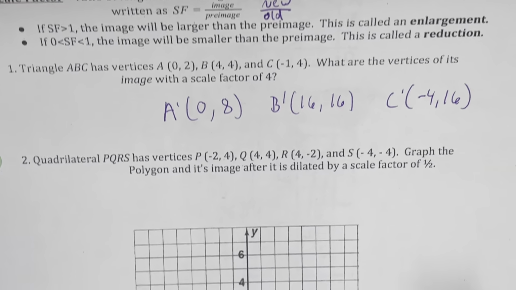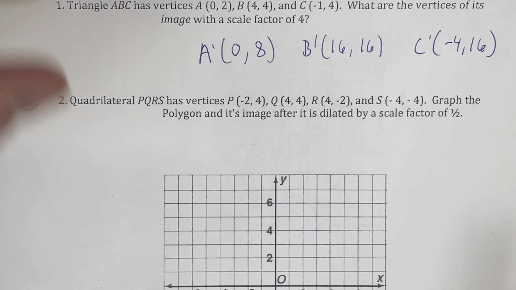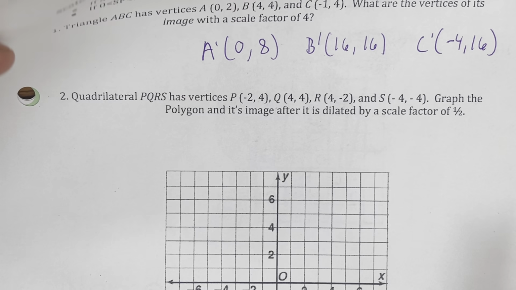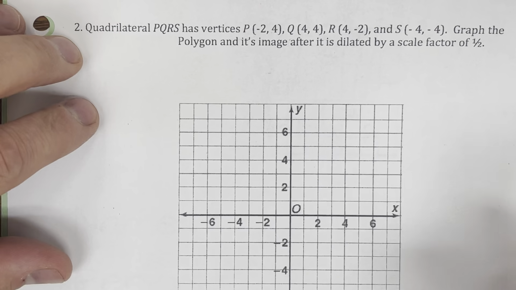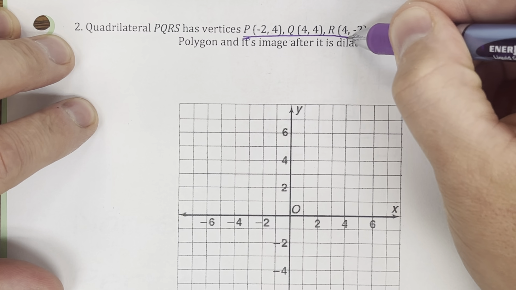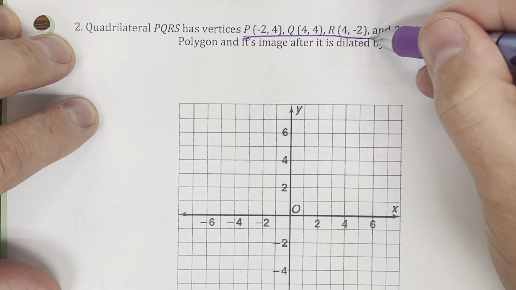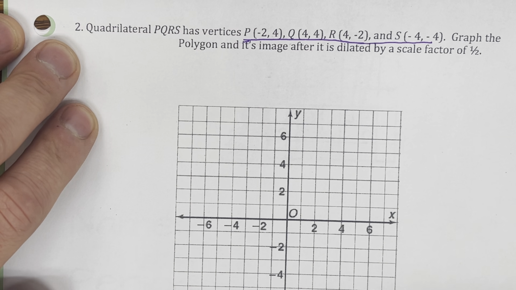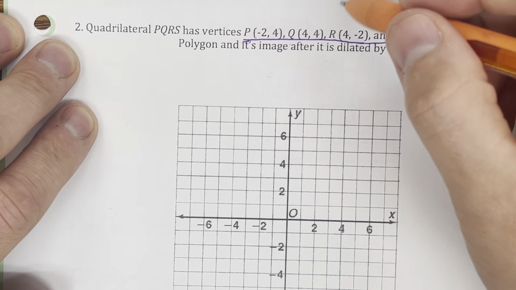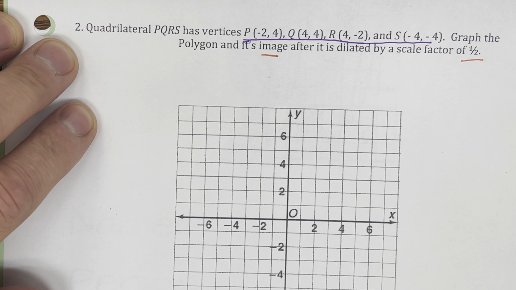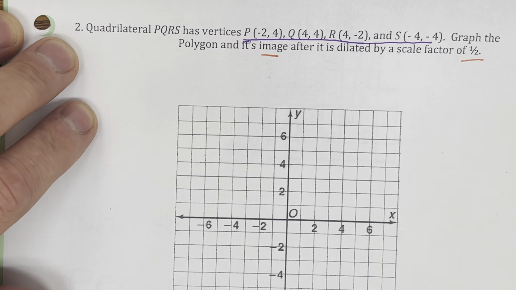So our next example says we have a quadrilateral with vertices P, Q, R, and S. Graph the polygon and its image, so I have to start with the original. I'll do the original in purple. That's the polygon. And then we're going to graph the image in orange. And that's going to be the scale factor of 1/2. So since it's 1/2, our orange one should be smaller than our purple one.